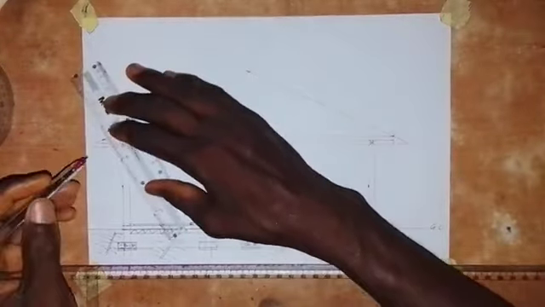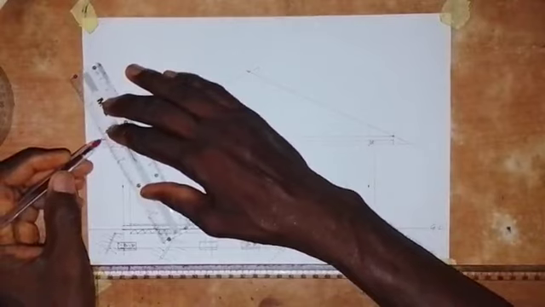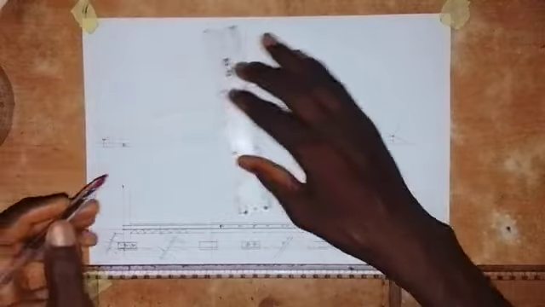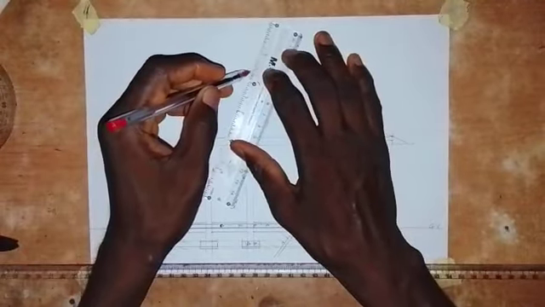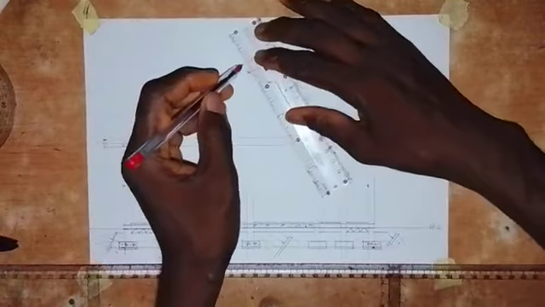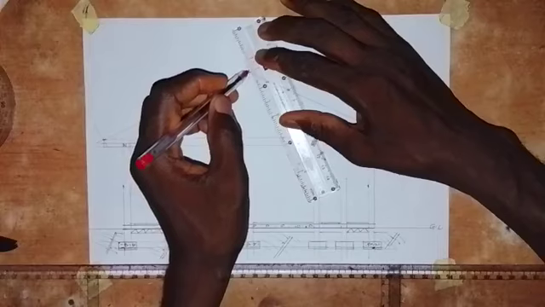All right, so for the rafters, I'm going to do it this way. So let's bring it in a bit. So let this one come in a little bit, and this also comes in a bit.